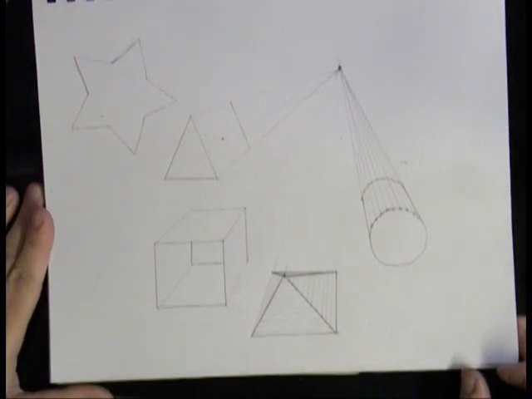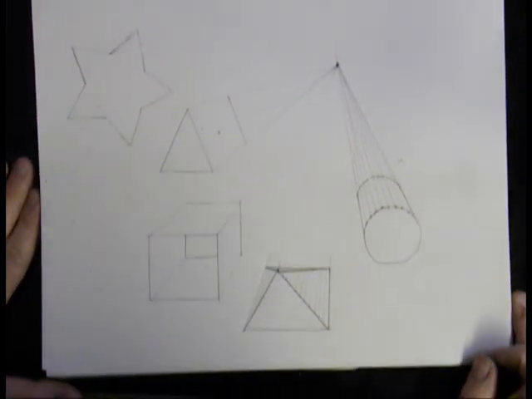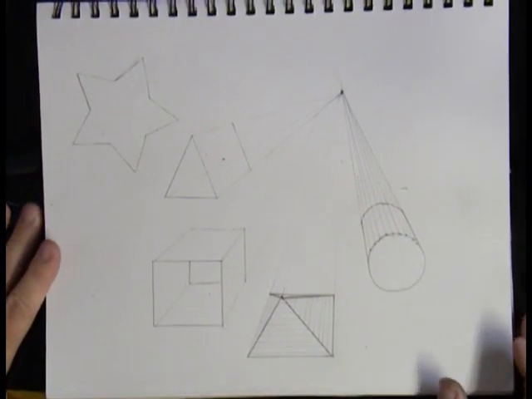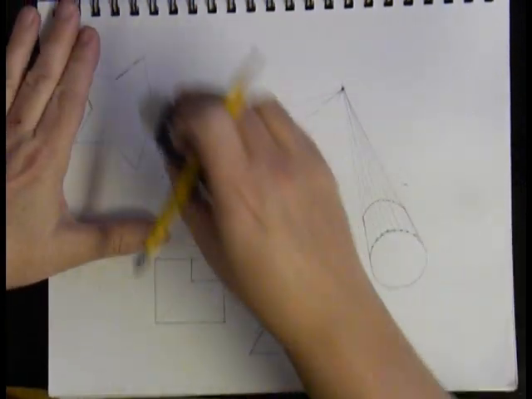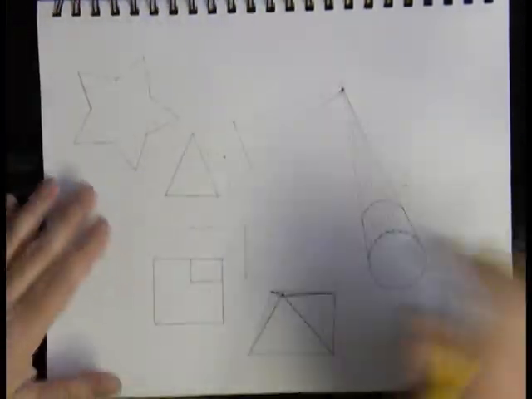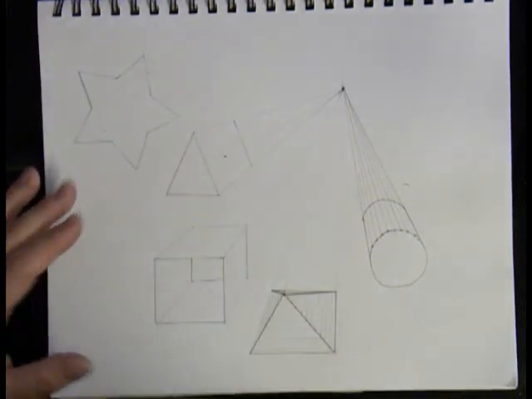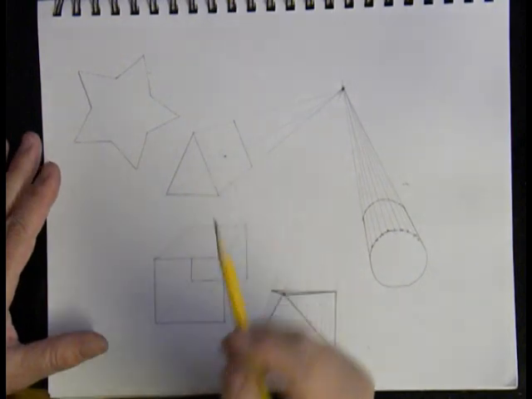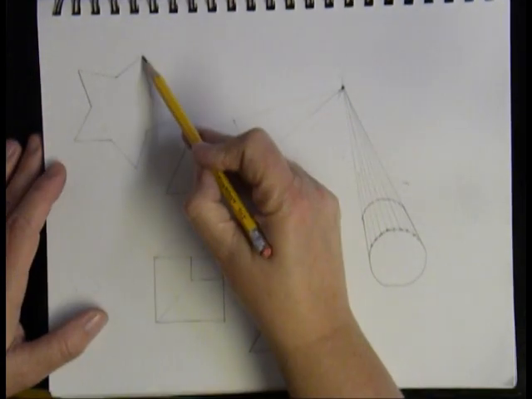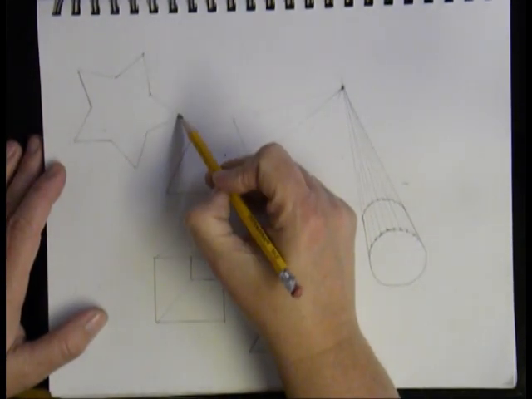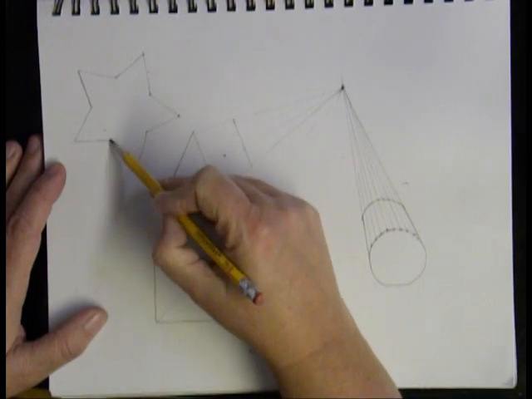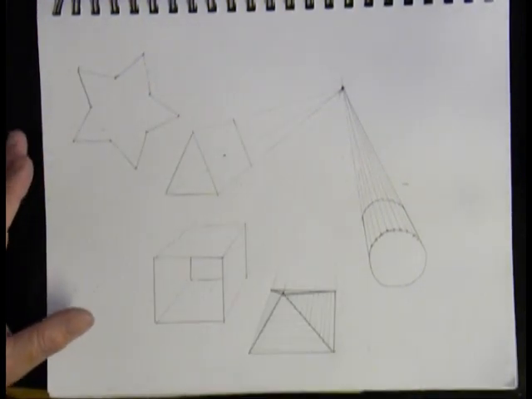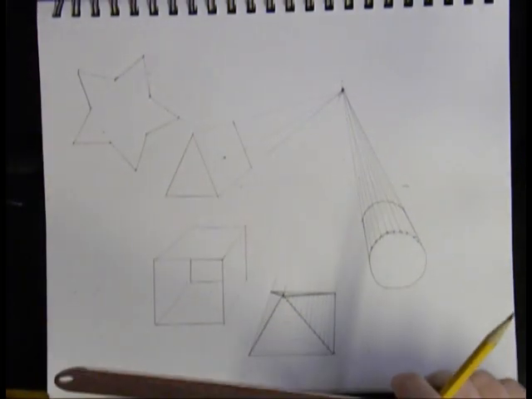Okay, for the last challenge, let's do a star. Stars are really fun to project in 3 dimensions, but they can be a little tricky. I've drawn my star on here. A star has 10 points. You say, oh no, Mrs. Humrick, it has 5 points. Well, when you're drawing in perspective, it has 10. It has 1, 2, 3, 4, 5, 6, 7, 8, 9, and 10. You're going to project those points to the vanishing point.